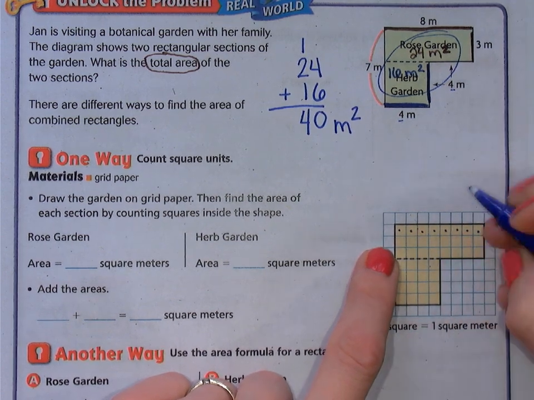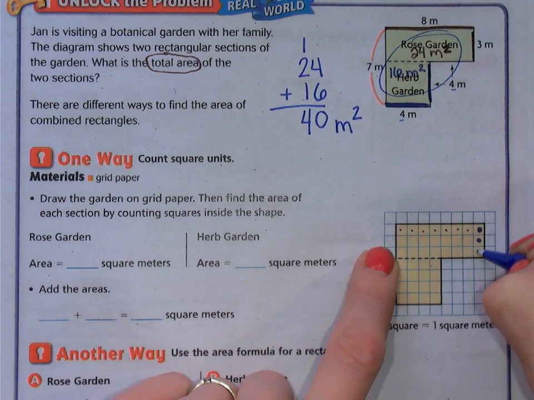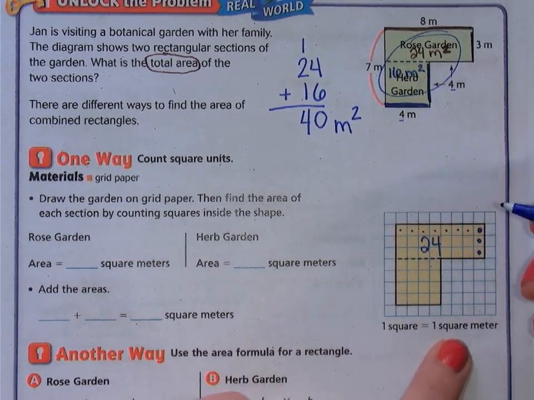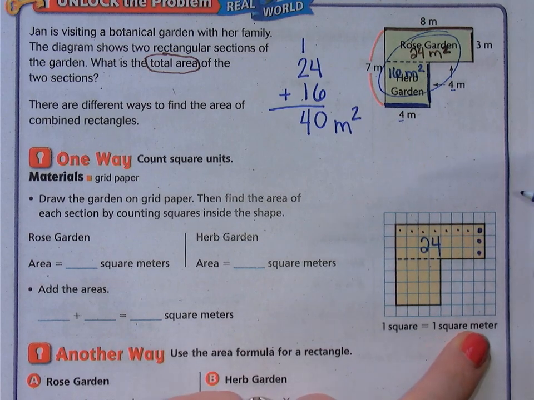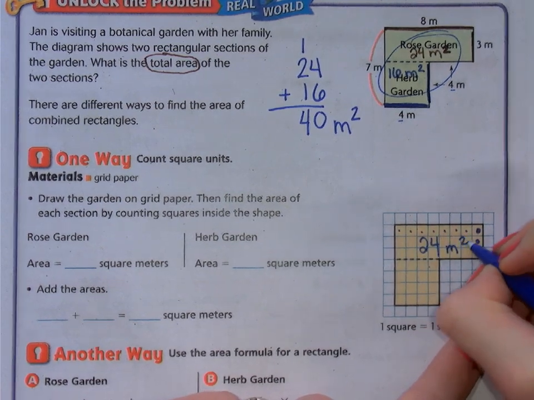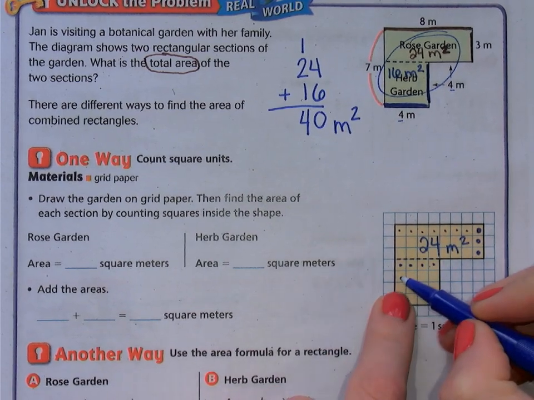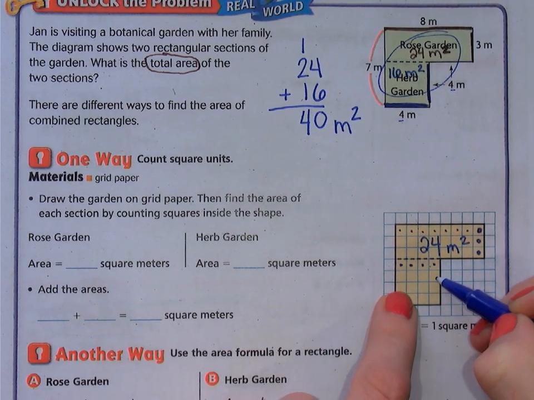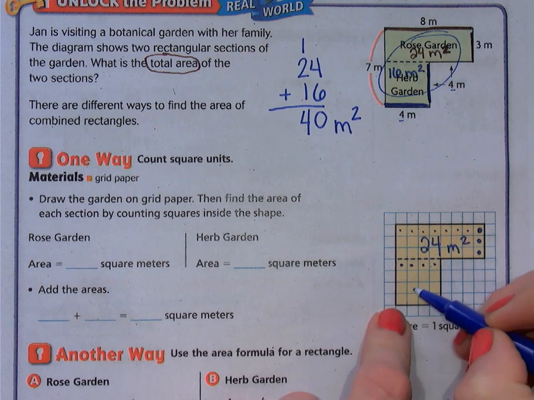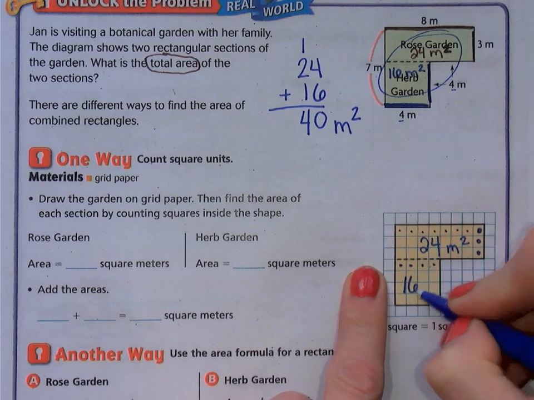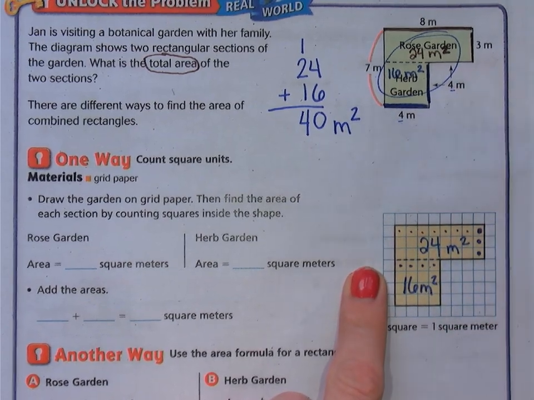Okay, 8 times 3 is 24. 1 square equals 1 square meter. Meters squared. Okay, count these. 1, 2, 3, 4. 4 times 2 is 8. Or you go 5, 6, 7, 8, 9, 10, 11, 12, 13, 14, 15, 16. So it's 16 meters squared. The same exact thing we found up here.